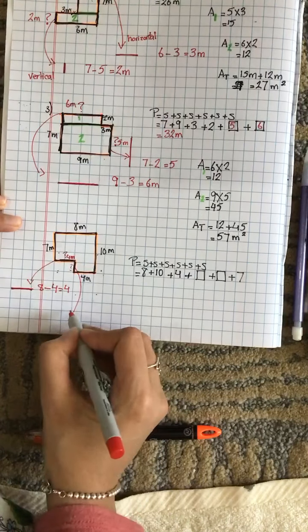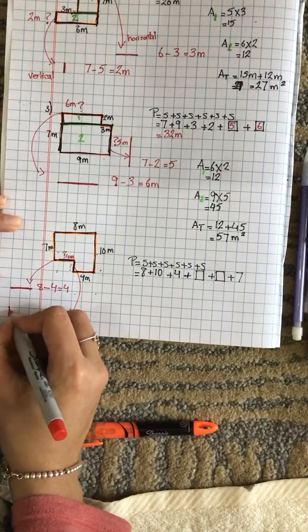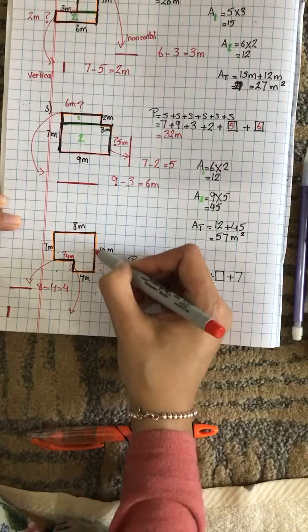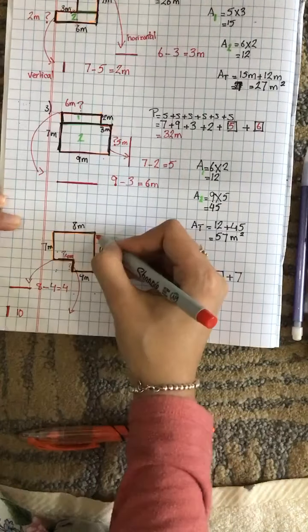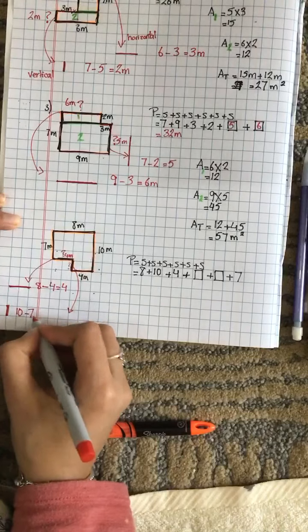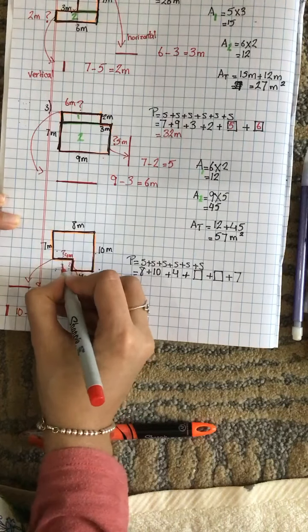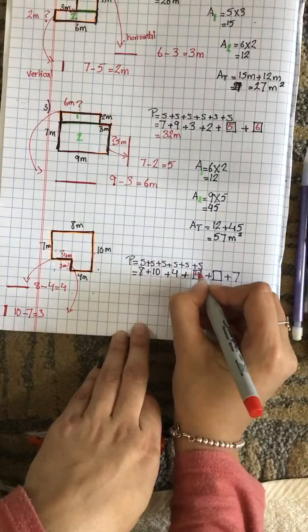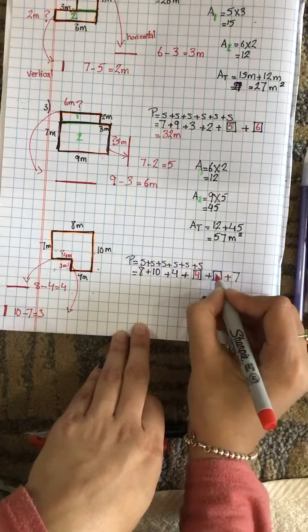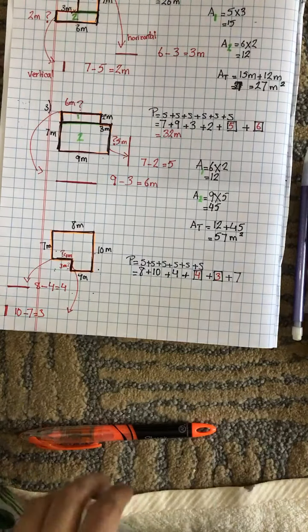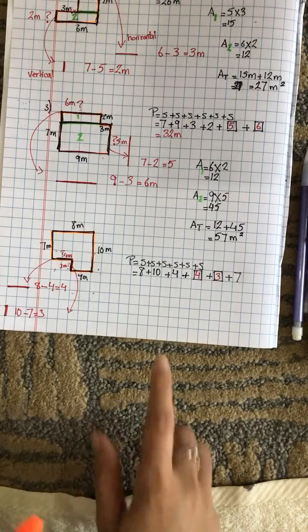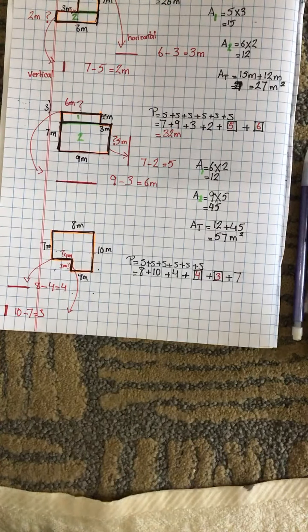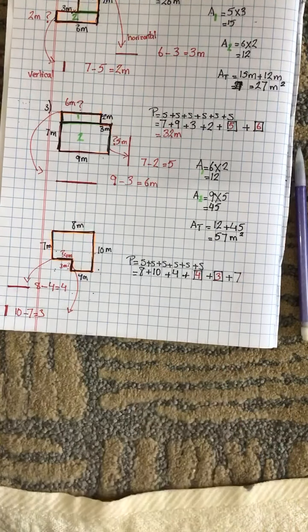Now let's do this side. This one is vertical. Look at all the other vertical lines. This is vertical. Look at the other long vertical line, which is 10, and the other vertical line, which is 7, which means this is 3 meters. Okay? Now we can fill it in. We got 4 and we've got 3. Right? Okay. So that's all we did, right? We found the 2 missing sides, and then we just fill them into our equation.